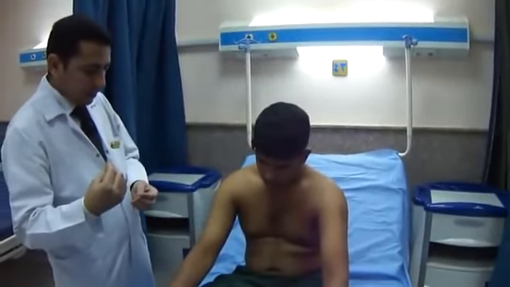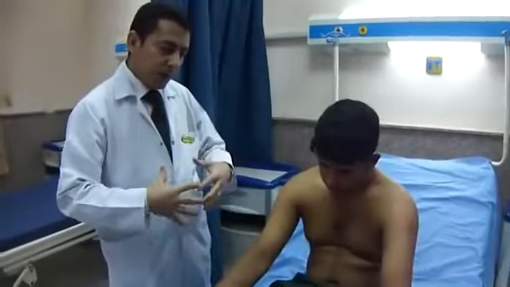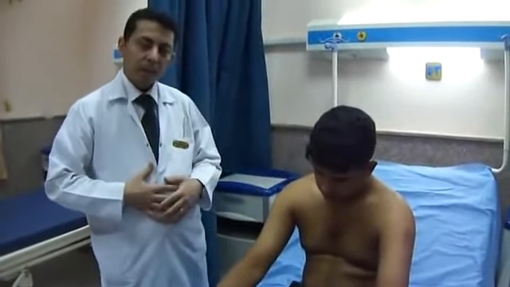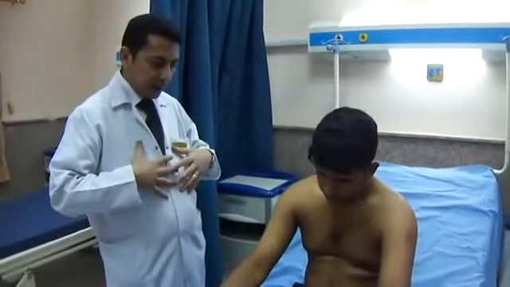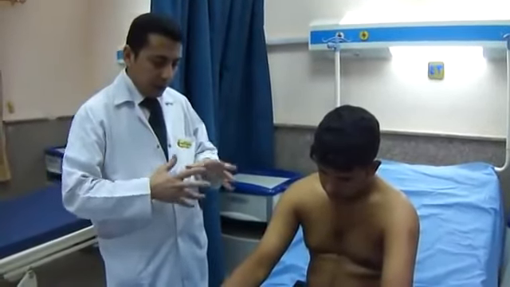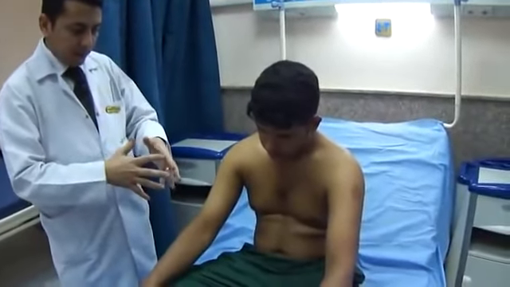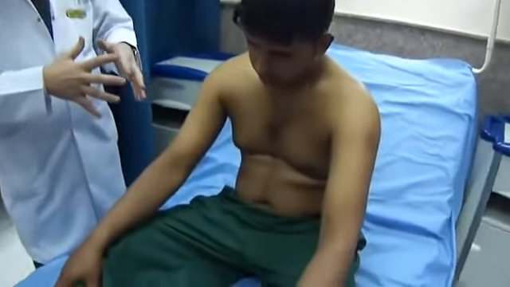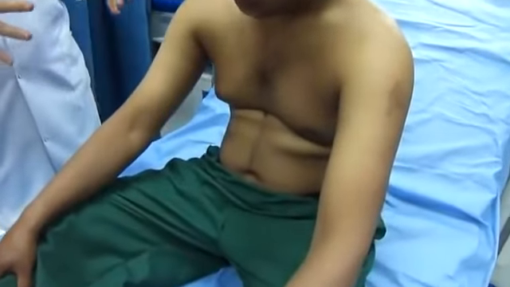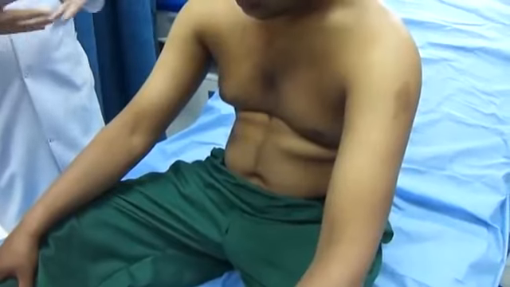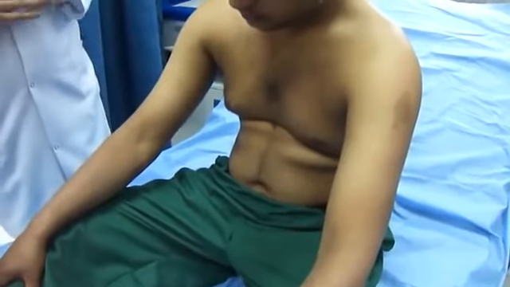Normally, in the male, the pattern of breathing is mainly abdominal. It is abdominothoracic, but it's mainly abdominal. One can take a look at the abdomen and see that the abdomen is smoothly expanding with each inspiration and descends with each expiration. This is normal.